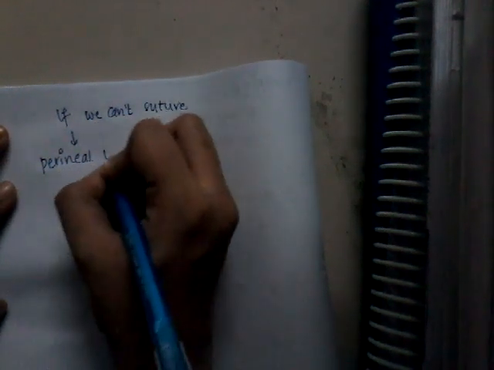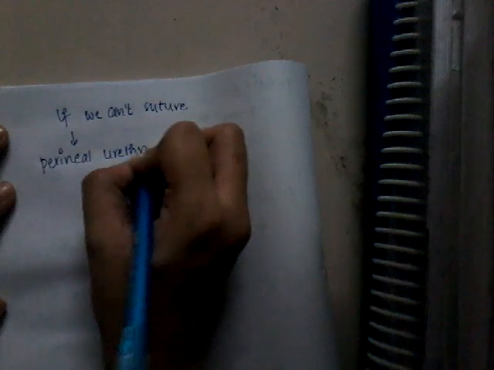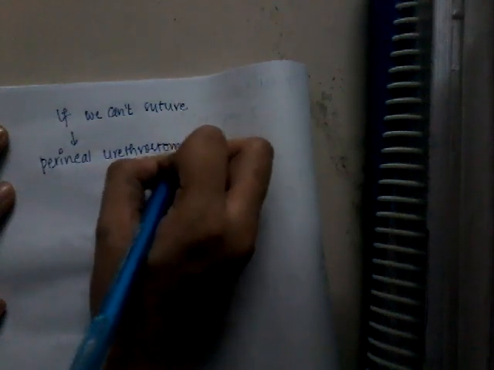Now, if we can't suture, what happens? If we can't suture, because the urethra, if you see, is very, very small, in such cases you should do perineal urethrostomy. So this is what generally happens.